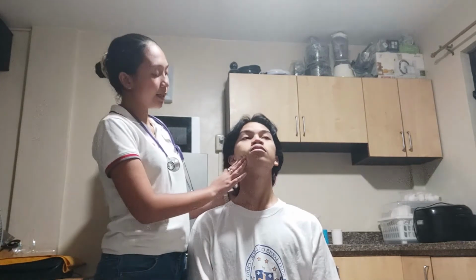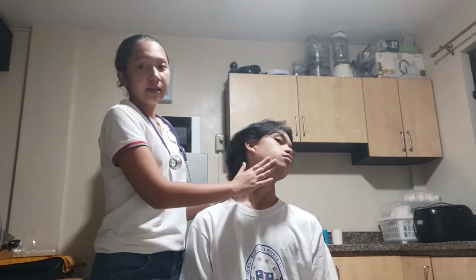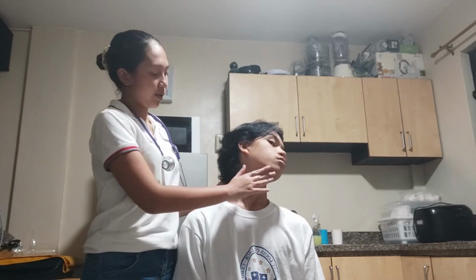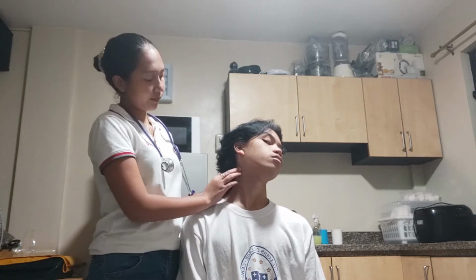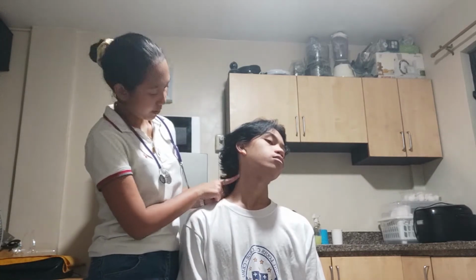Okay, since the patient was able to do it with ease, the cranial nerve is intact. Now position the patient at 45 degrees, and let him move his head aside and inspect for the jugular vein. Now we're looking for any distension of the vein here. Okay, and I do not see any.